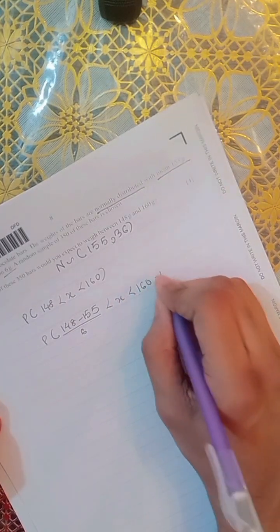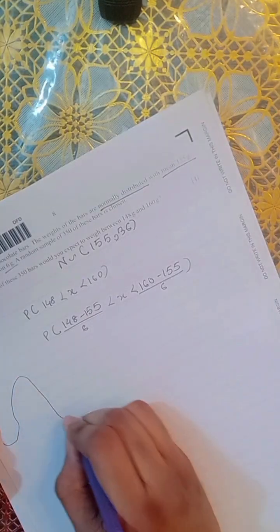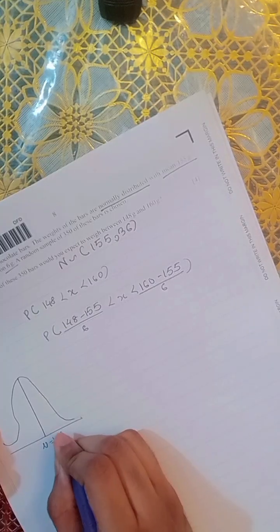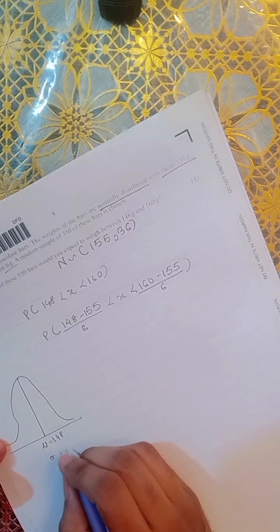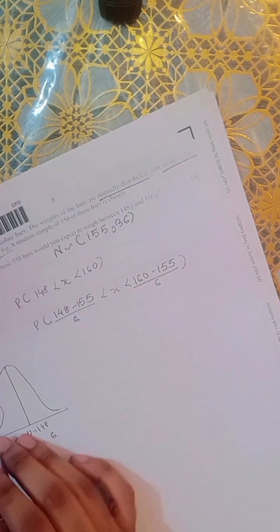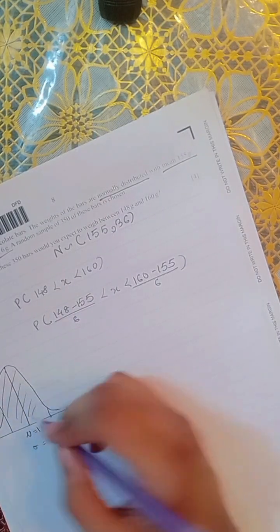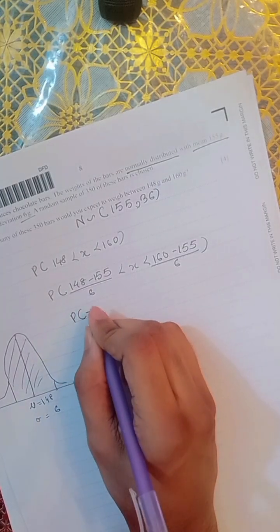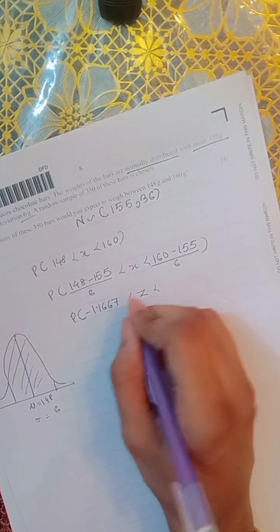Then 160 minus 155 by 6. It's better to always draw a diagram for these types of questions. So mu is 148. Over here is this 6. Between this and this is negative, as you can see, so it's going to be 1 in here and 1 in here. Basically, you have to find this area, right? So if you simplify this further, we get a negative of 1.1667, greater than the z value.